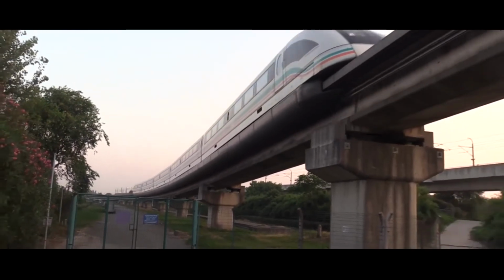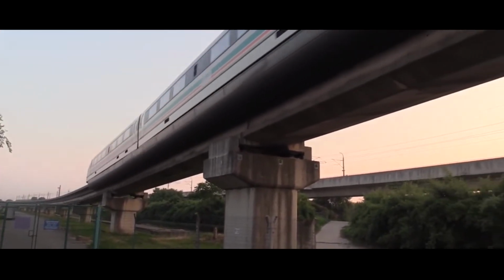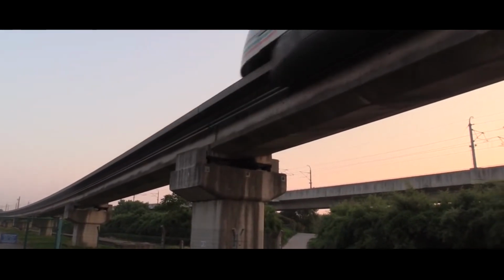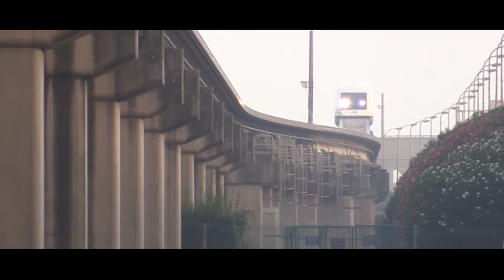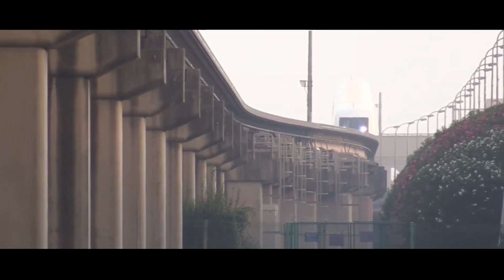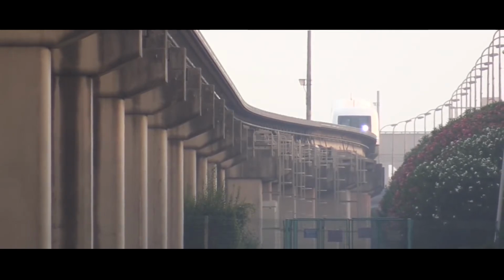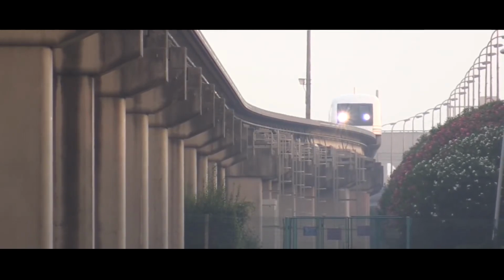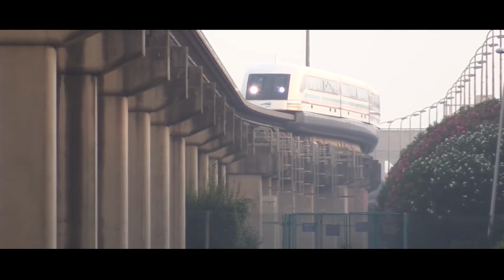Maglev trains float on a cushion of air, eliminating friction, and this lack of friction and the train's aerodynamic designs allow these trains to reach unprecedented ground transportation speeds of more than 310 miles per hour. Developers say that maglev trains will eventually link cities that are up to 1,000 miles apart, and at 130 miles per hour, you could travel from Paris to Rome in just over 2 hours.